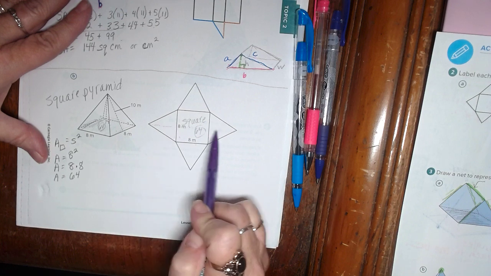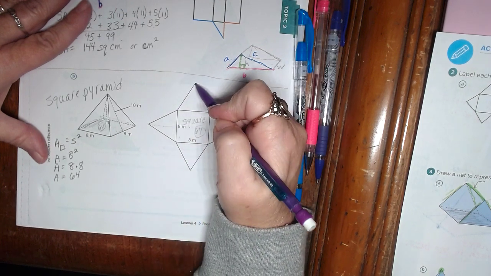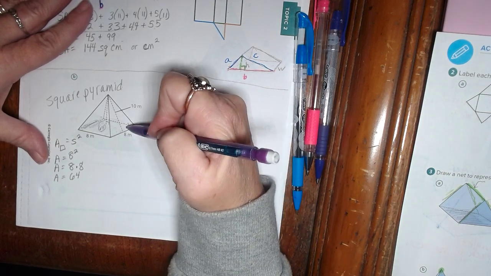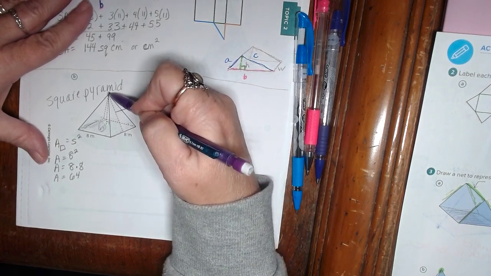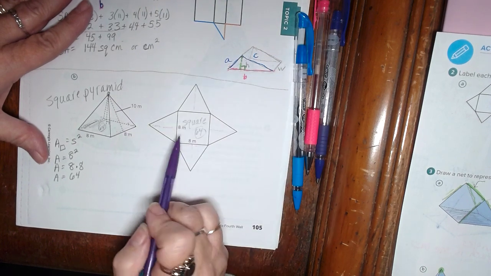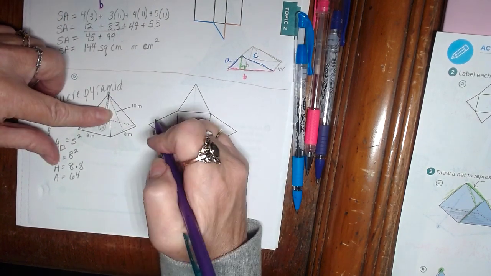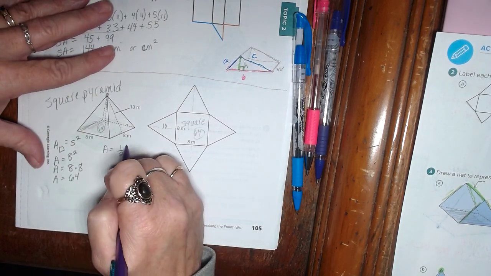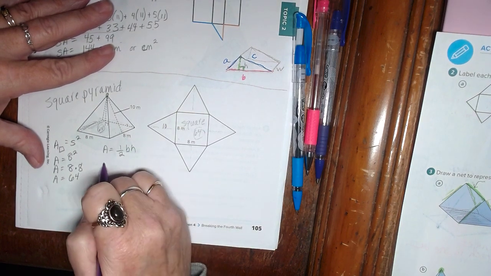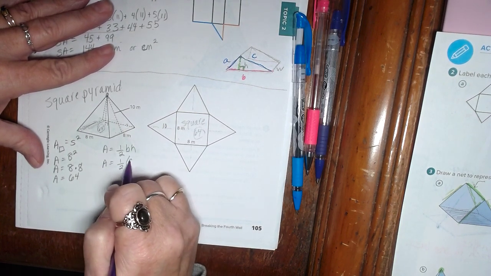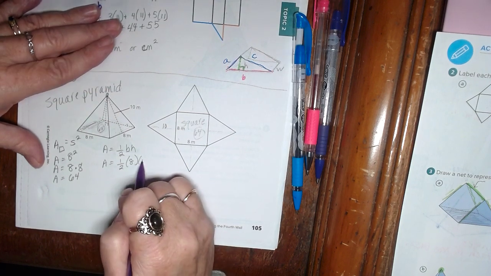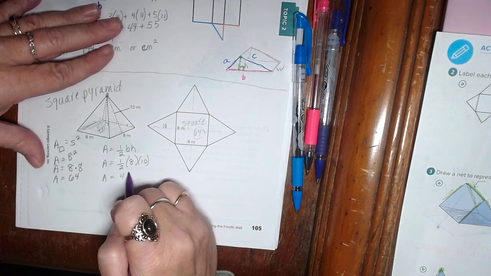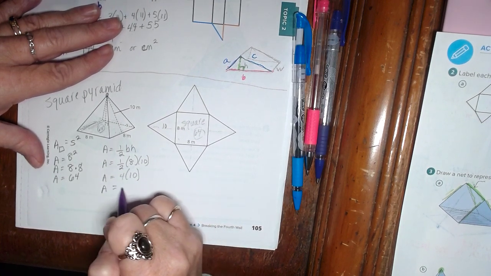So as the triangles are unfolded, and in the definition we had in the last video, it told us that the height is the slant height from the vertex to the midpoint of the base. So that would end up being here. It's showing us that it's 10. So the area of a triangle, we have area as half of the base times the height. So we have half of 8 times the height is 10. So half of 8 is 4 times 10. So the area is 40.